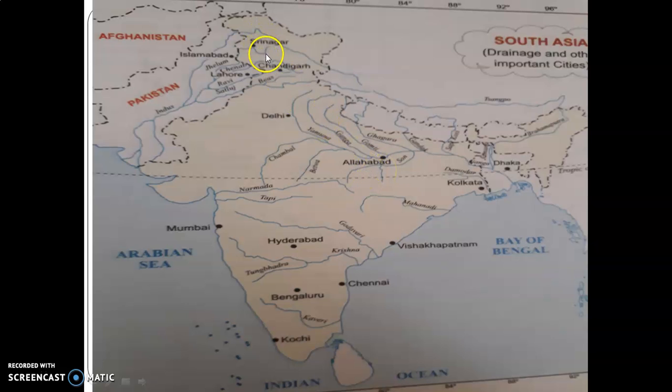And these are the important cities: Srinagar, Chandigarh, Delhi. Delhi is the National Capital Region or National Capital Territory of India. Allahabad, Kolkata, Hyderabad, Visakhapatnam, Chennai, Bengaluru, Kochi, Mumbai. These are the important cities of India.